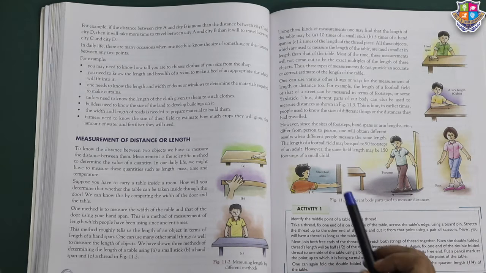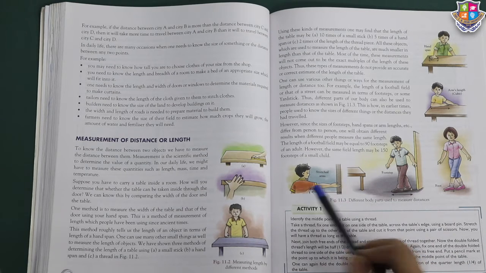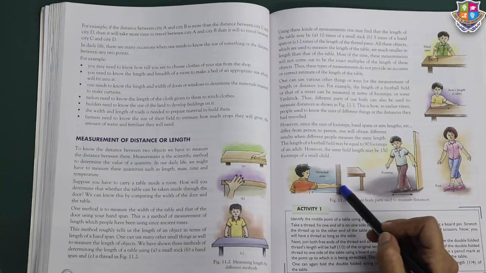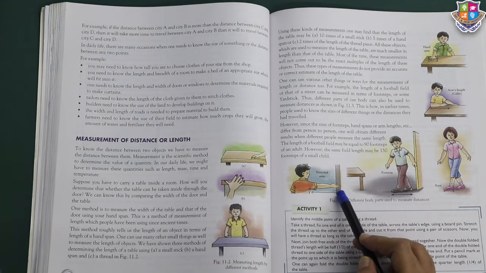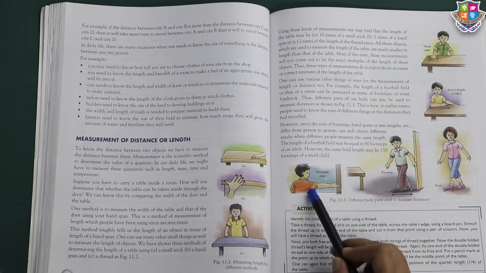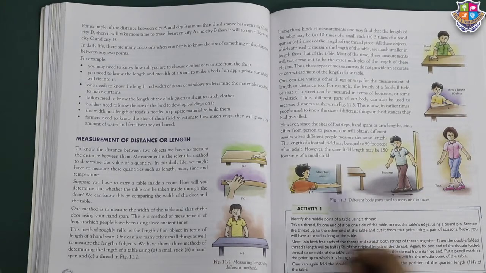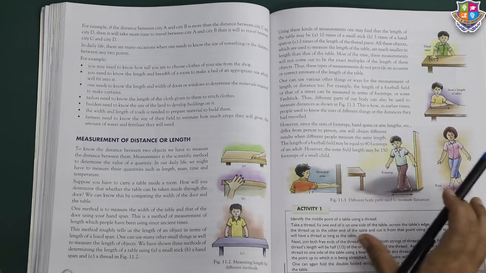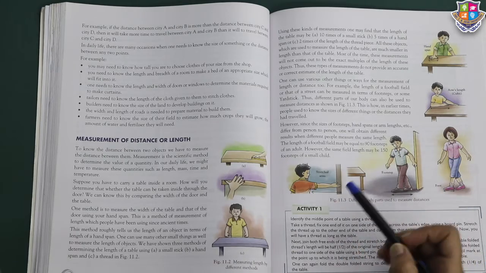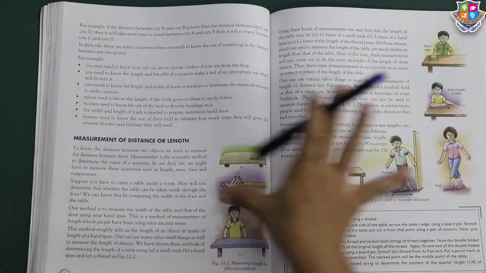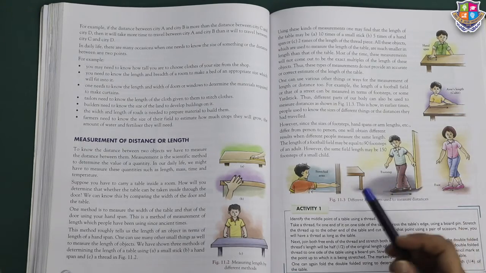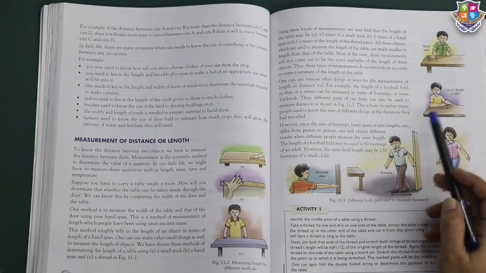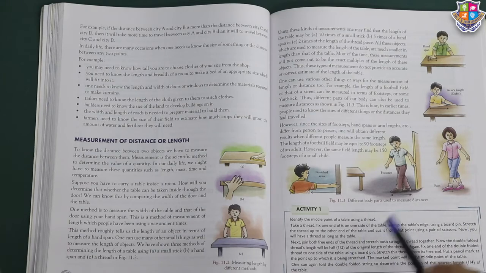Why is it not an exact figure? Because my hand can be small, your hand can be small, Papa's hand can be big. So this is a rough estimate. You can say, Papa, this book is 2.5 times of the length. But Papa will say, no, it's just 2 because his span is big. So in this way, measurement goes on. Now, to get the exact figure, what should we do?